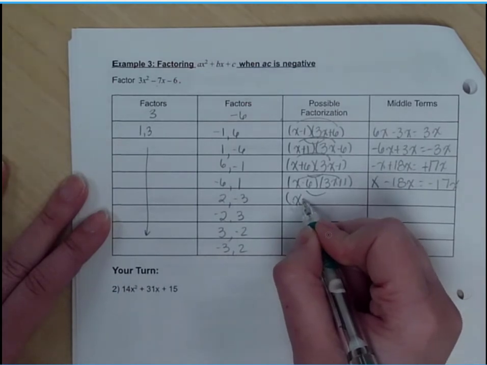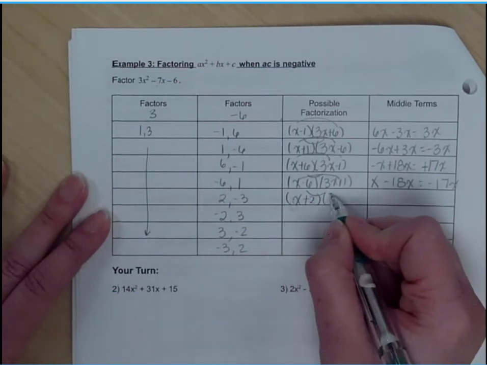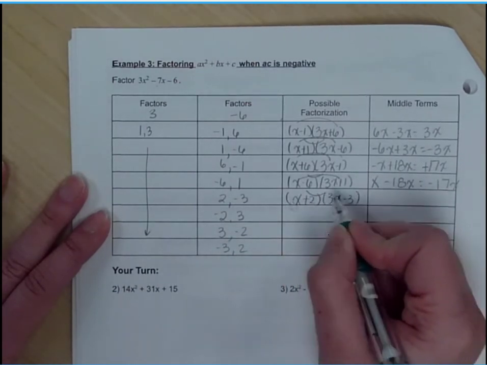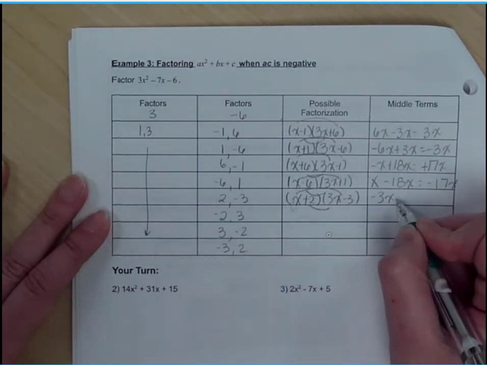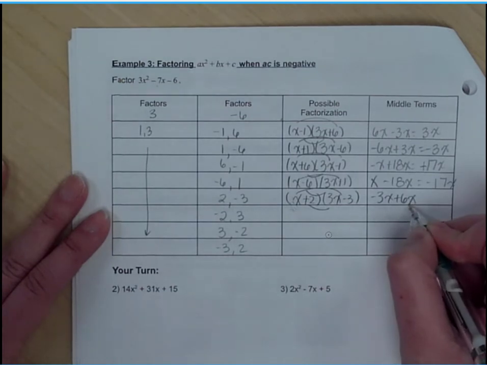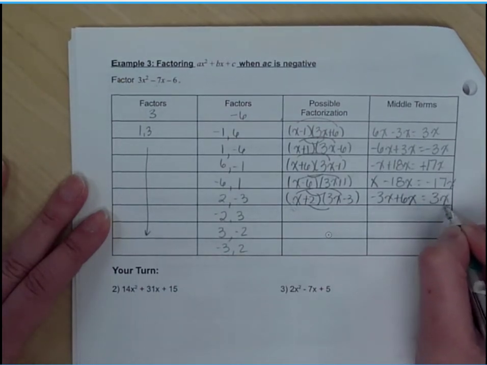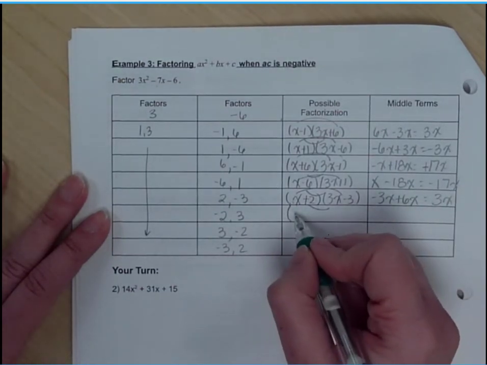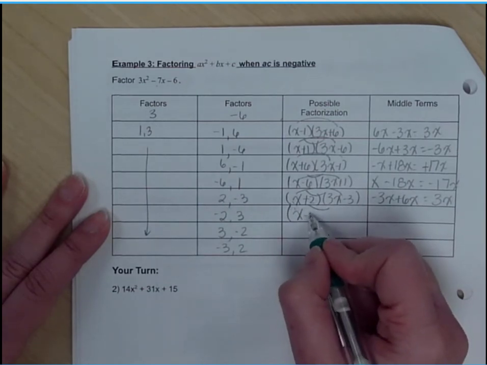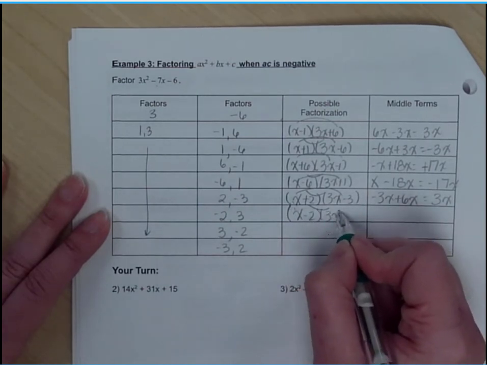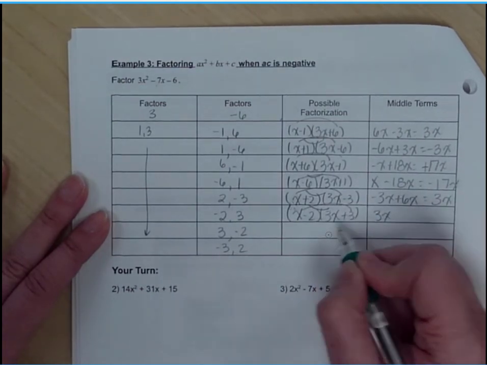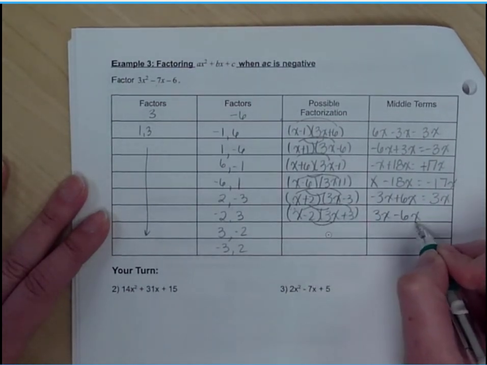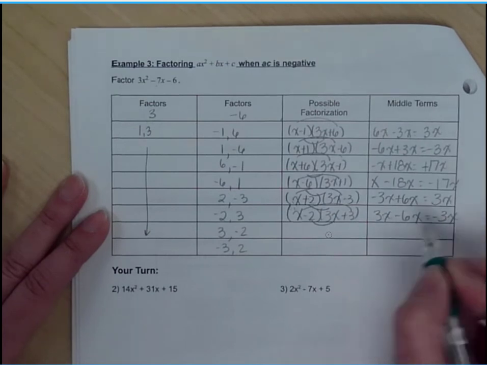So I have x plus 2, 3x minus 3. So I have negative 3x plus 6x, which gives me a positive 3x. Boy, I am really doing a lot of work here. X minus 2, 3x plus 3. So let's see, that's 3x minus 6x, which gives me negative 3x.